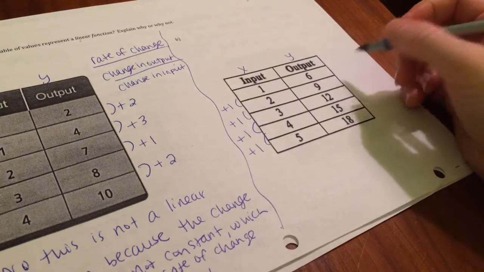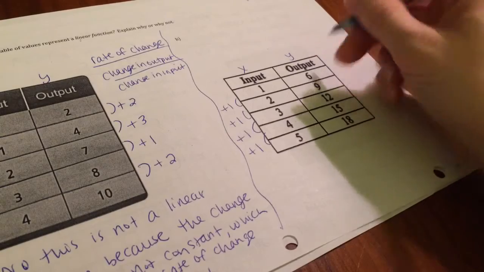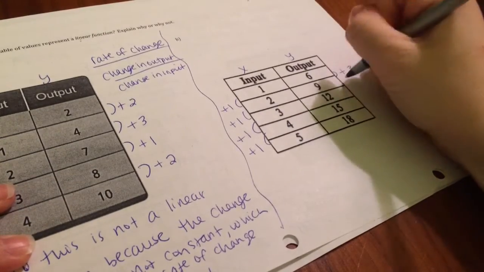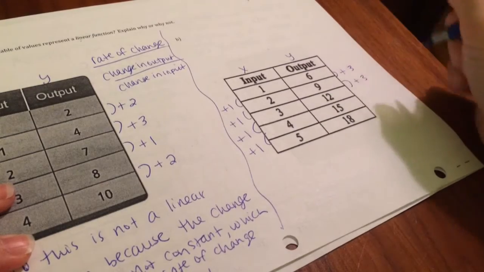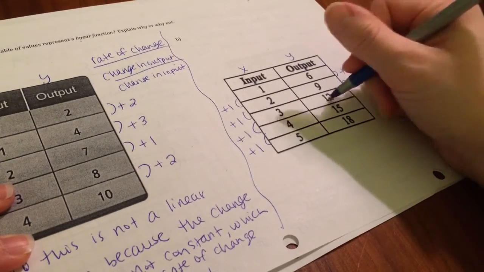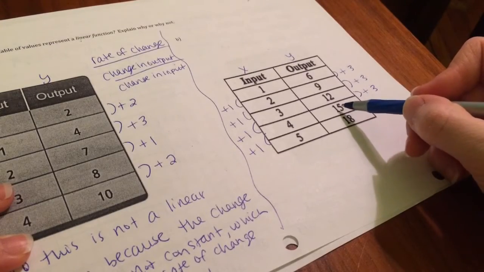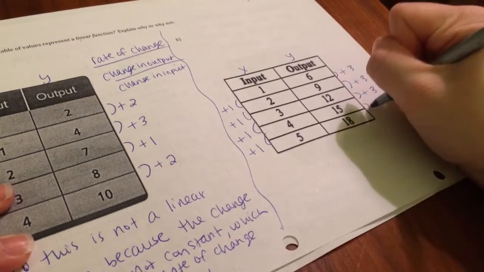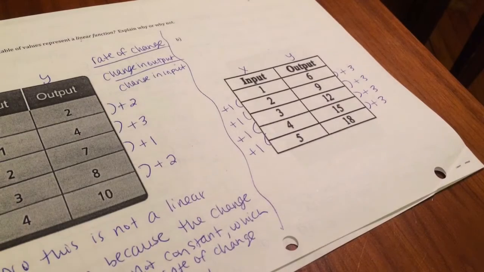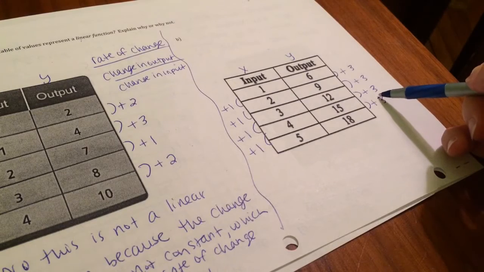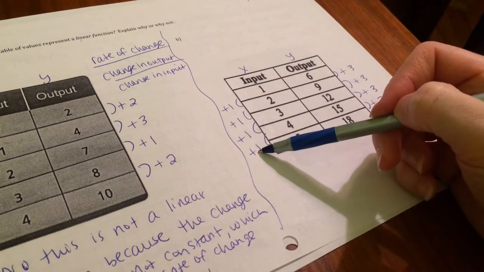All right, let's check our output. When you go from 6 to 9, you add 3. When you go from 9 to 12, the change is adding 3. To go from 12 to 15, the change is adding 3. And then to go from 15 to 18, the change in output is 3. Notice the change in output is the same each time, and the change in input is the same each time.